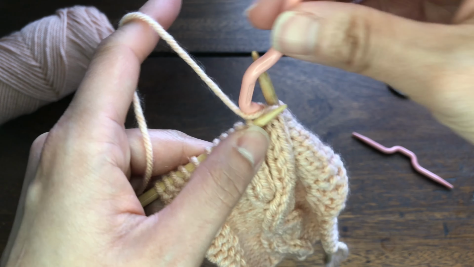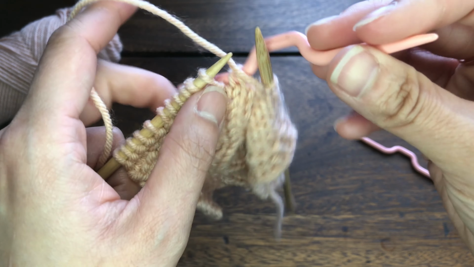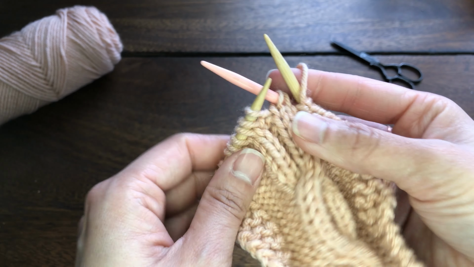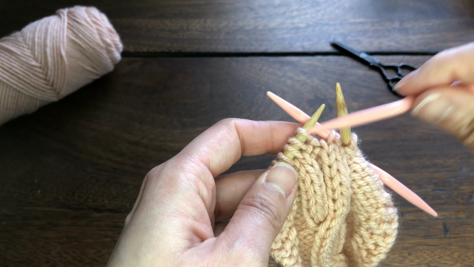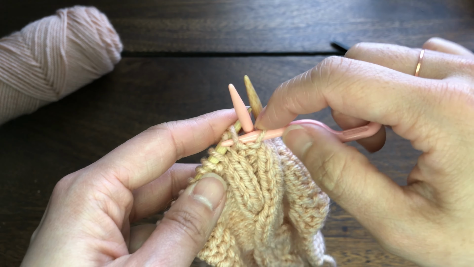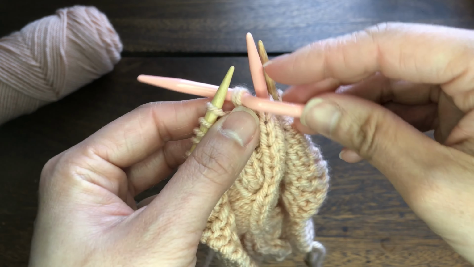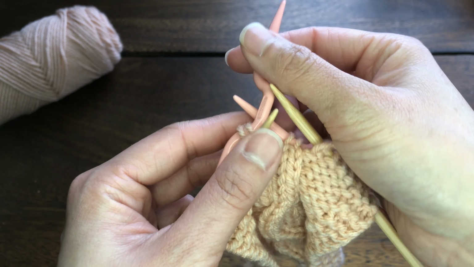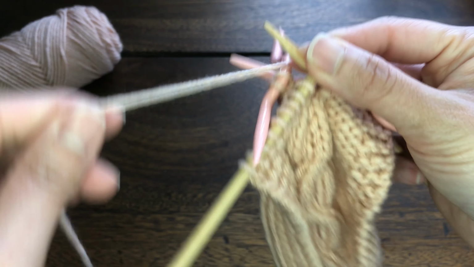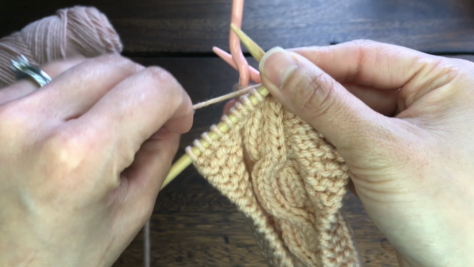Oops. Let me drop this working yarn, and then transfer middle stitch onto the cable needle and go to the back, and re-straighten it here.